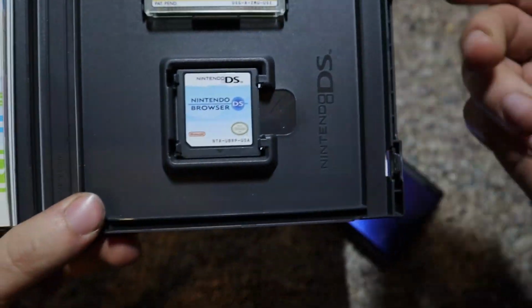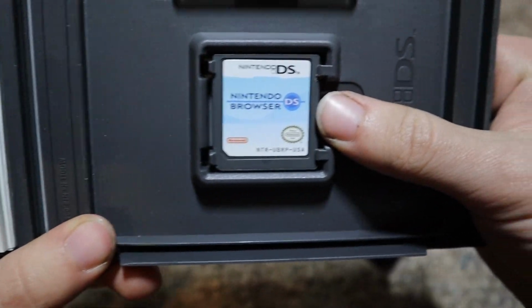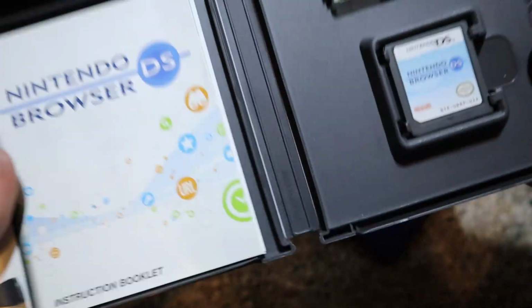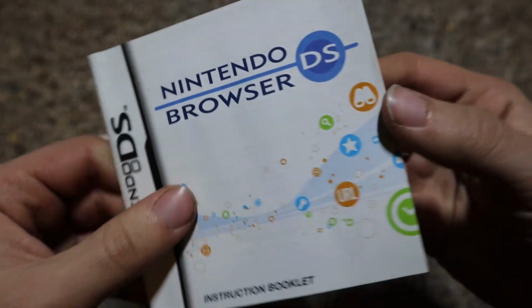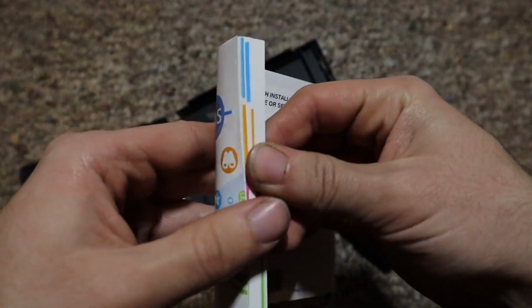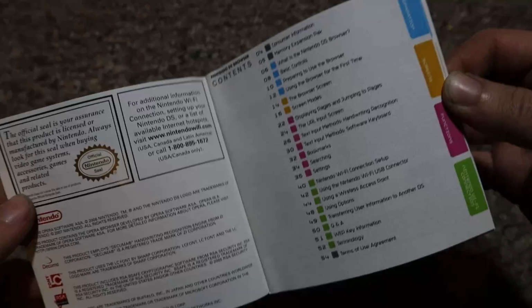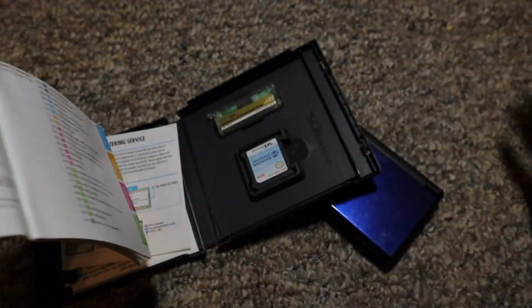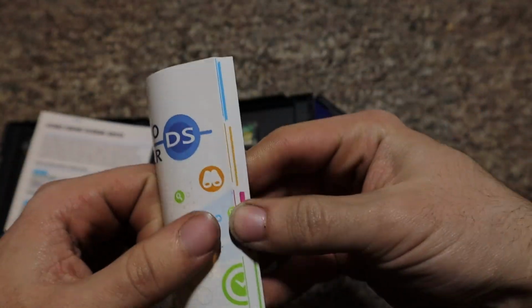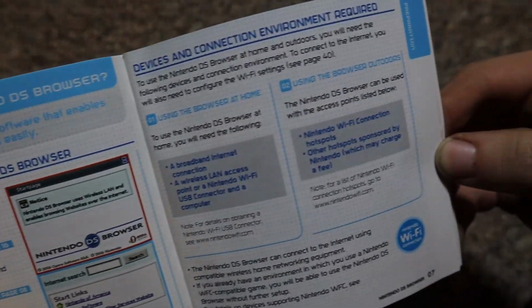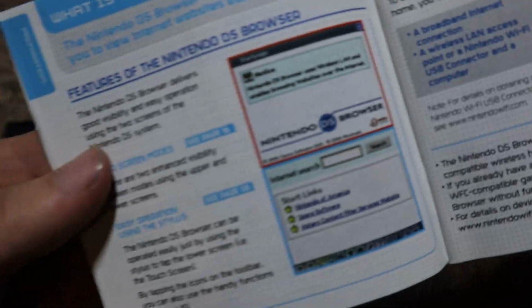Anyway, obviously we need software too, and that comes in the Nintendo DS browser game pack. It's not a game. And then we got this meaty booklet of how to actually do this. I have done my research, and you need a specific Wi-Fi connection to actually get this to work. It is a type of network that just does not exist anymore. Modern Wi-Fi networks with passwords, you can't use this with them because this was designed before that was a thing. So the booklet will tell you how to do this.